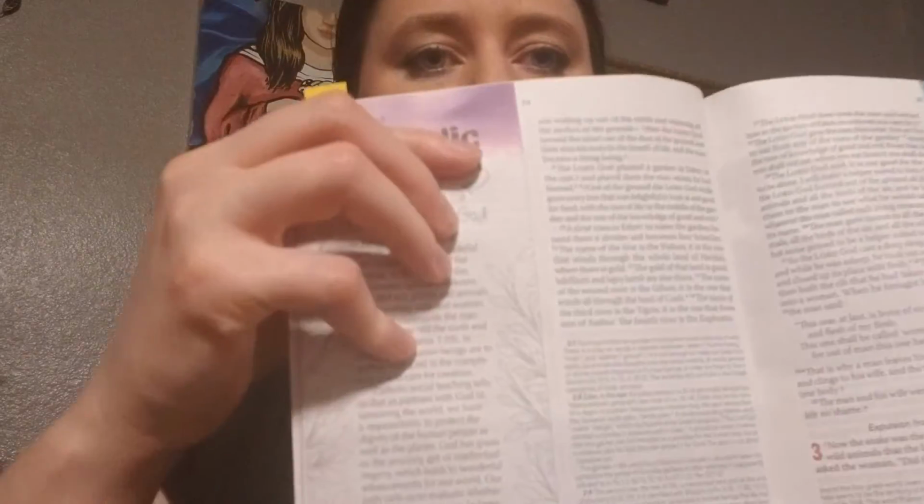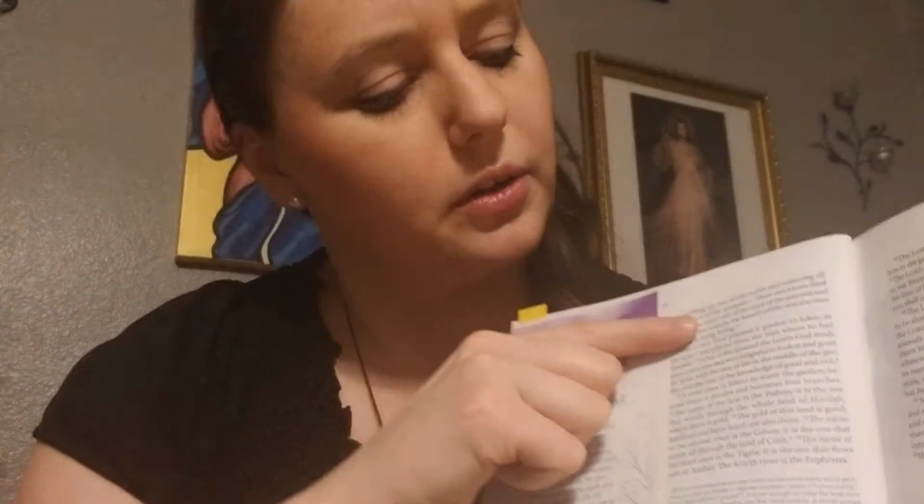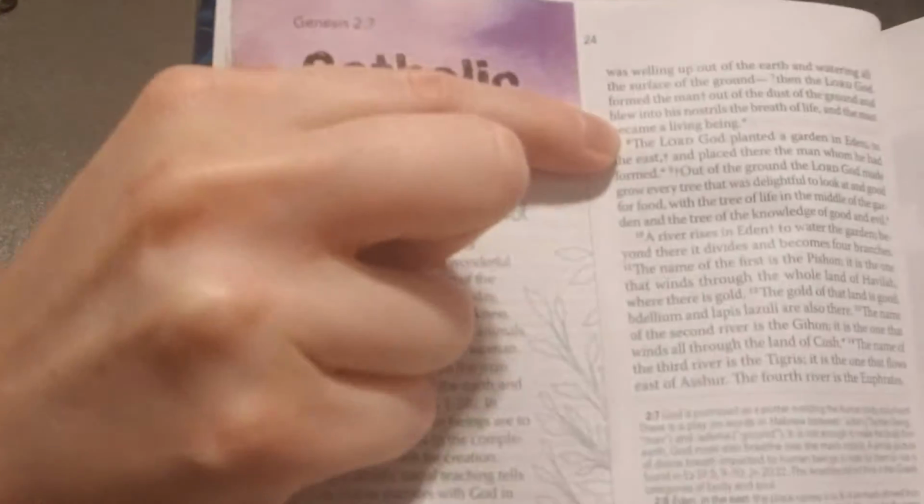So I found it right here. So I'm in Genesis chapter 2. And you can see right here is verse number 8. And it says, "The Lord planted a garden in Eden in the east, and placed there man whom he had formed." That's verse 8. Then verse 9 says, "Out of the ground the Lord made grow every tree that was delightful to look at and good for food. And the tree of life he put in the middle of the garden, and the tree of knowledge of good and evil." So that's how we found Genesis chapter 2, verse 8 and 9 in this Bible.